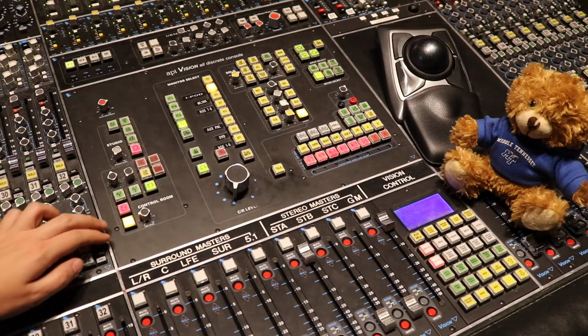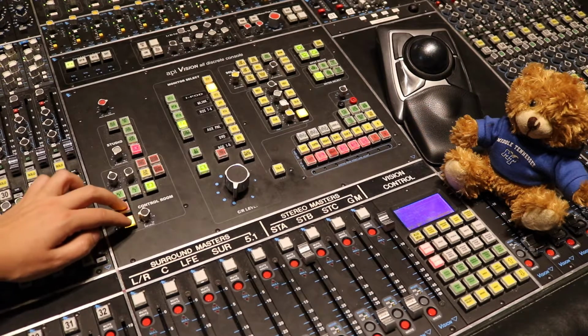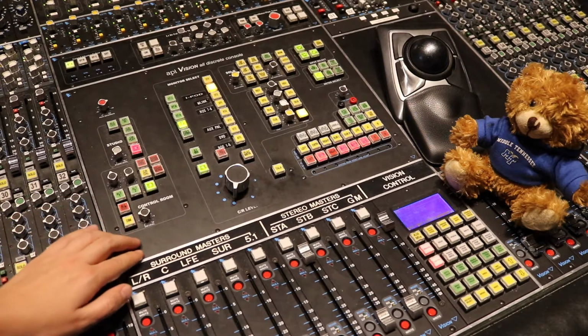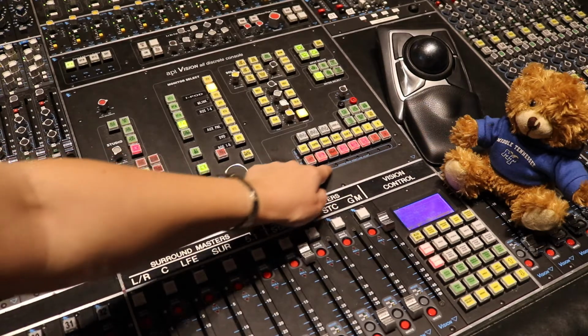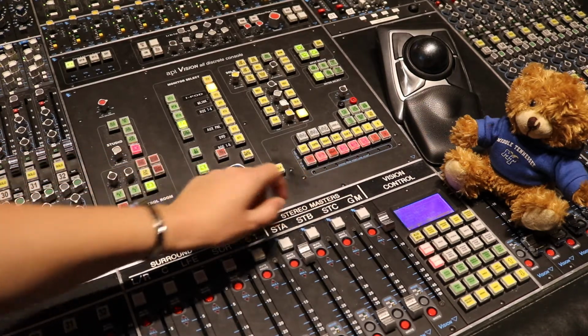All cuts and dim should not lit. Be sure that the control room cuts are not red. And the last one, control room level.